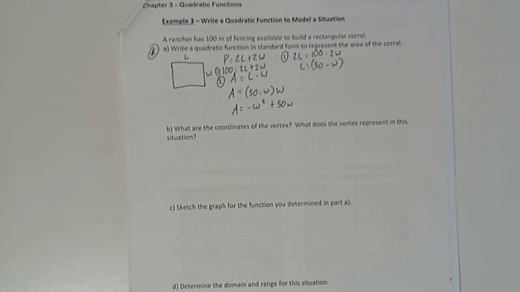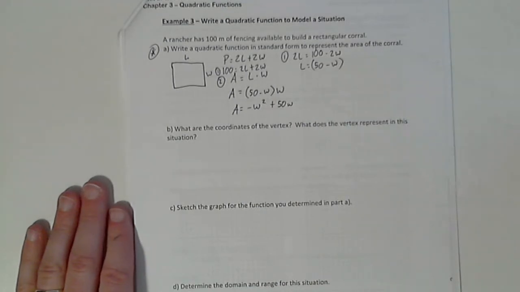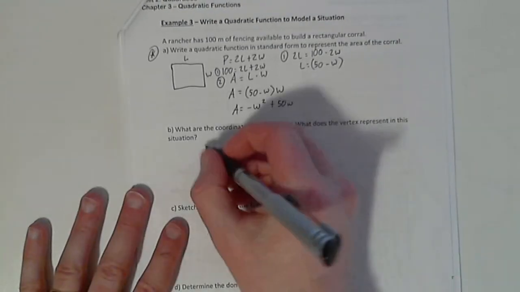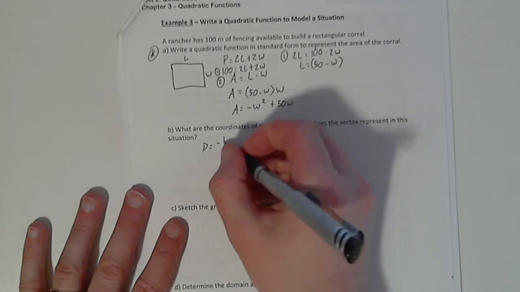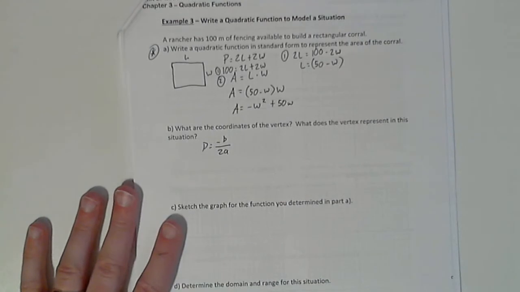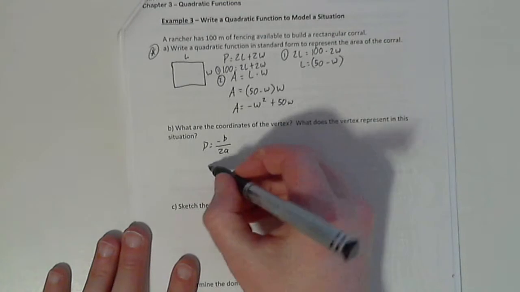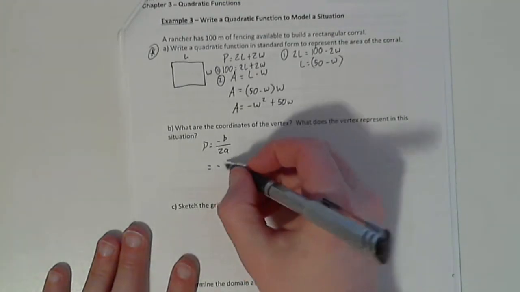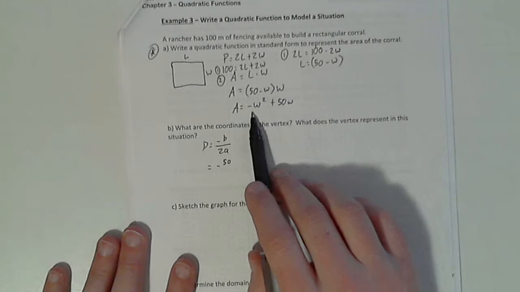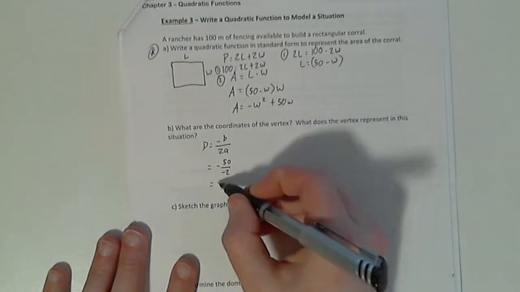So we can actually say quite a few things about this already because we already have two forms. What are the coordinates of the vertex? What does the vertex represent in this situation? Well, we don't know that yet, but we can solve it. So let's say P is equal to negative B over 2A. Might be good to graph this out if you want to have a little impression of what we're looking at. But we can solve it algebraically. Negative B is negative 50 over 2A, which is over negative 2. So the answer is 25.